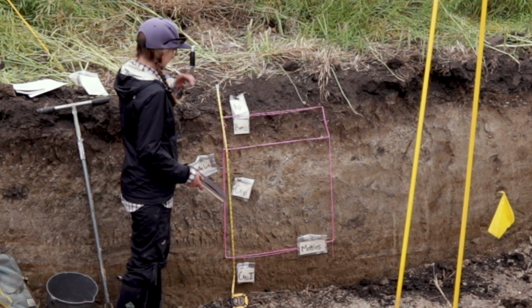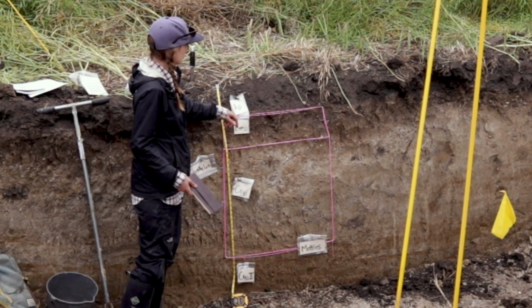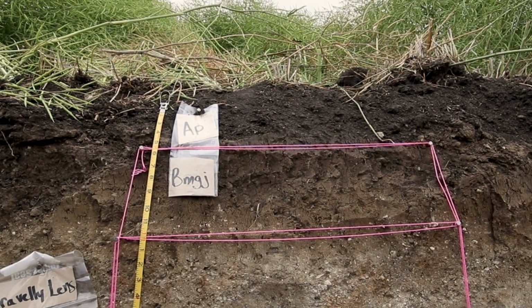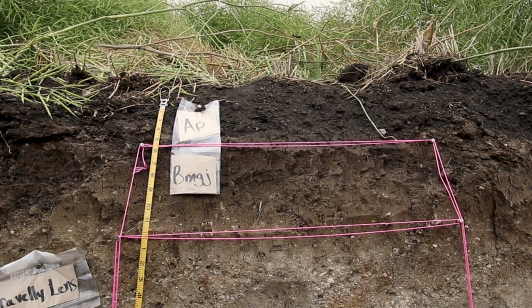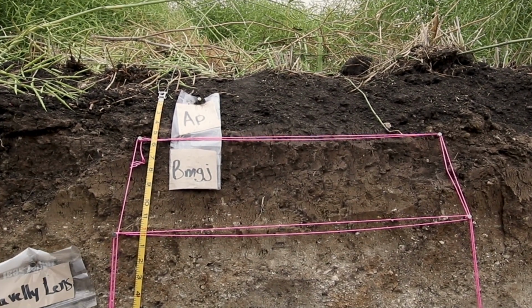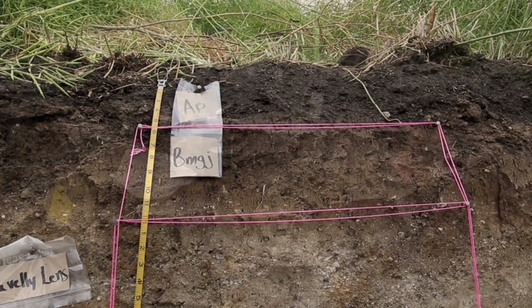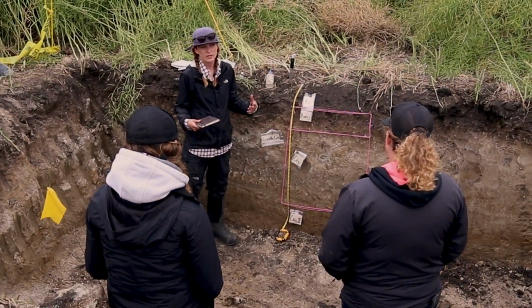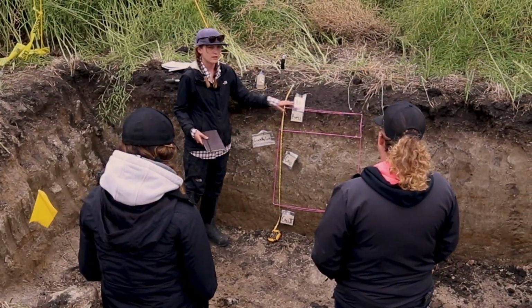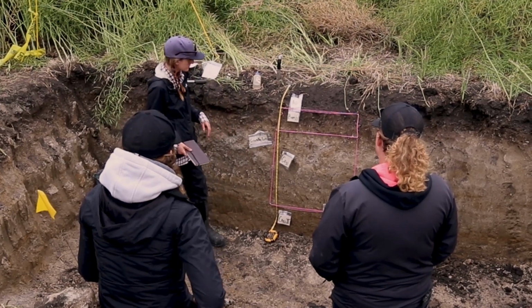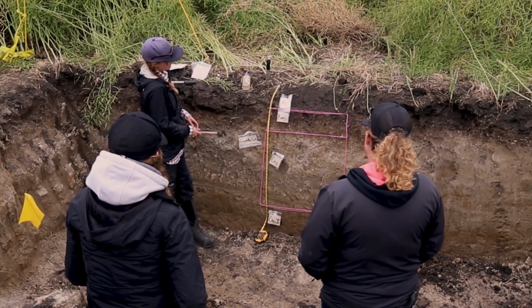So being in a plowed field, we use the P suffix with our A horizon, because even though this is a no-till field, there's still human influence on that A horizon, so we still designate it as the P horizon, as the AP horizon.